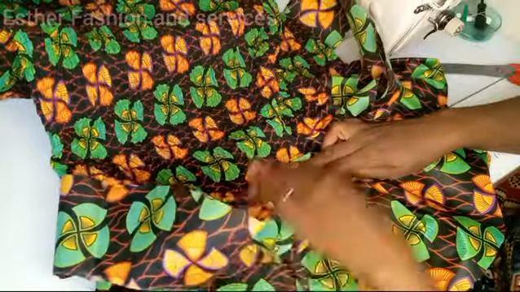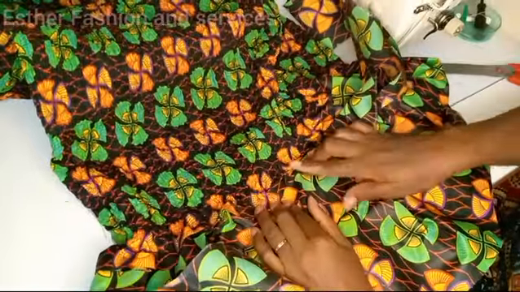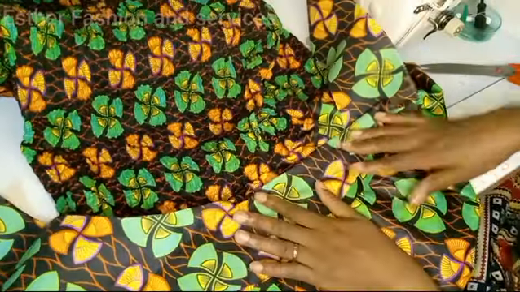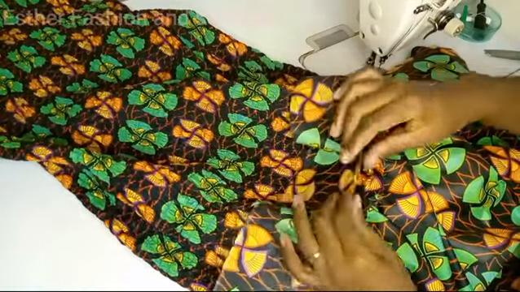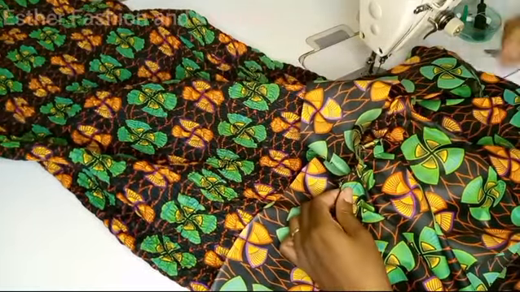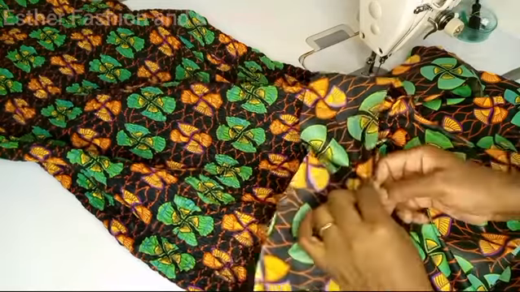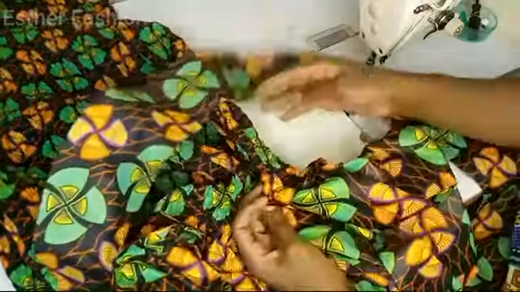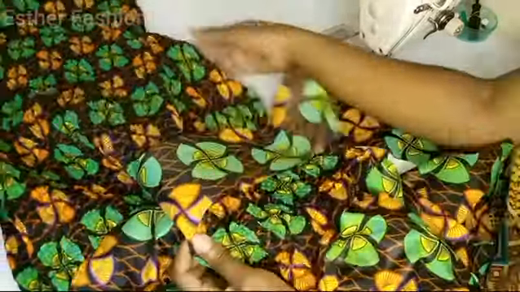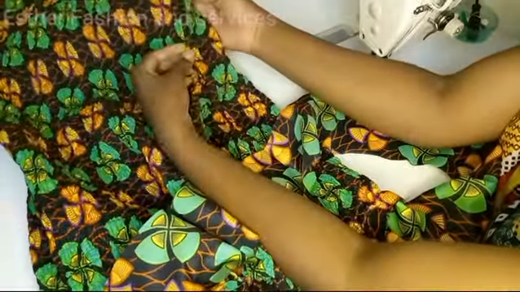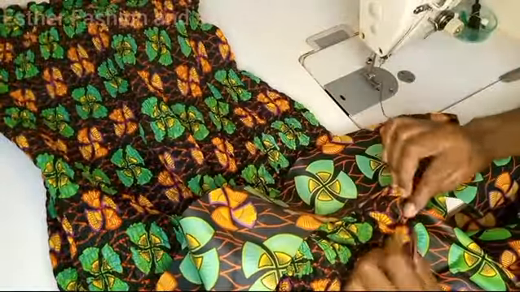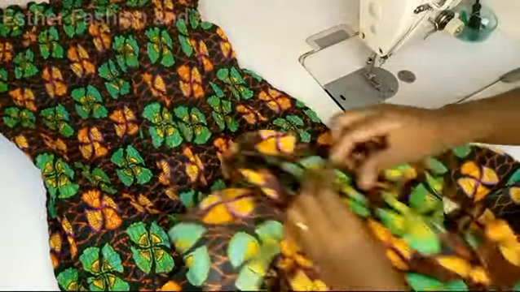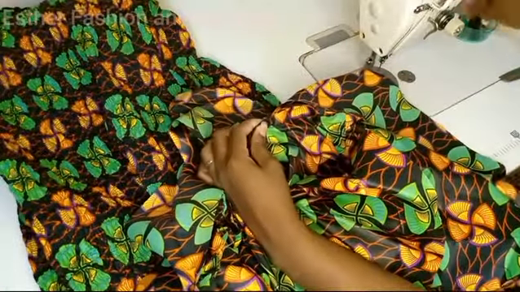I need to match all the points. Okay, the front, the side needs to match. So I'll use my pin to pin it down like this. You can see I have the marks on it. I use my pin to hold it down just like this. The center of the flare needs to match the center of the dress. Okay, and the side of the flare needs to match the side of the dress as well.